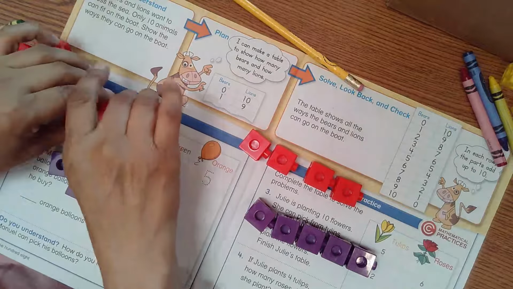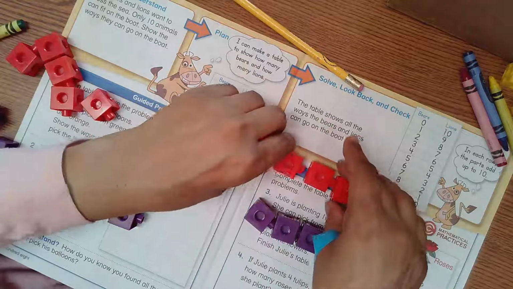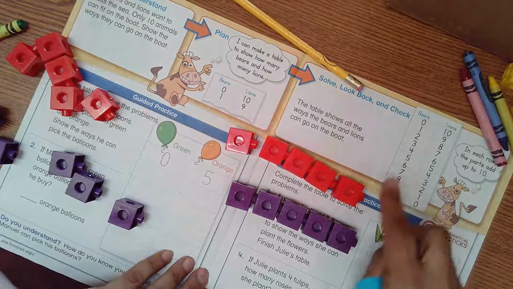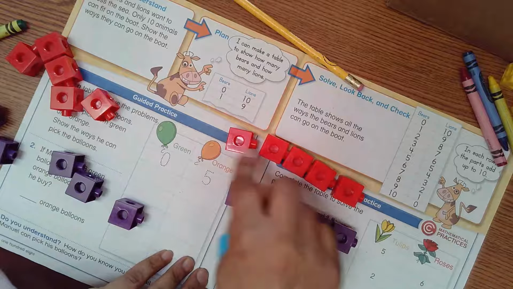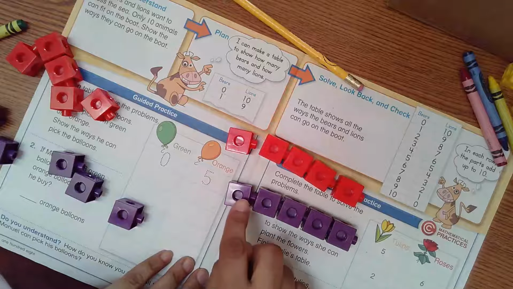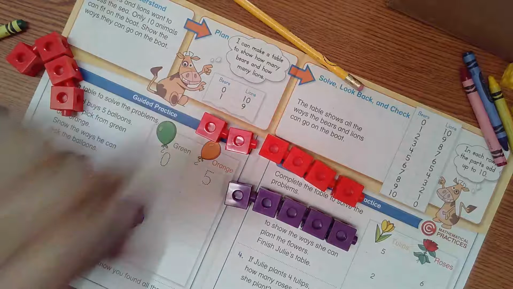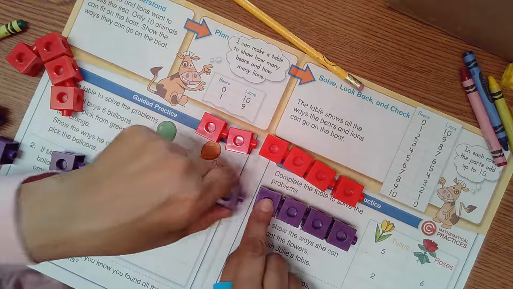I'm gonna add 1 bear. So let's see how many bears and how many lines. 1, 2, 3, 4, 5. So 5 bears. 1, 2, 3, 4, 5 lines. All right, I'm gonna add 1 bear and take away 1 line.